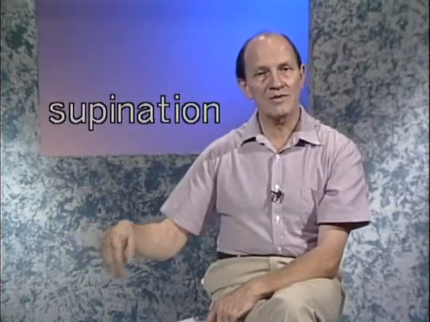Let's also understand the terms we use for movements. At the elbow, bending is flexion, straightening is extension. Rotation of the forearm is referred to as pronation and supination. Pronation puts the palm of the hand down, supination brings it up. To remember which is which, remember supination has up in it.